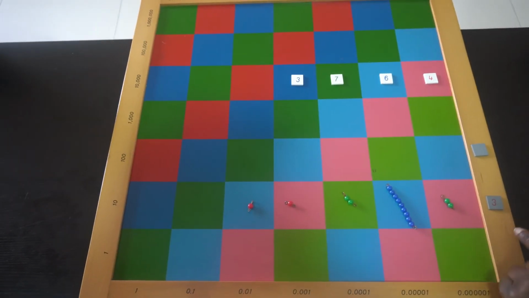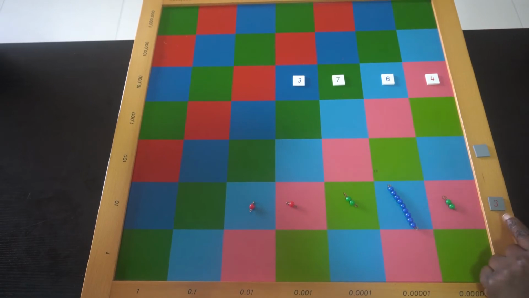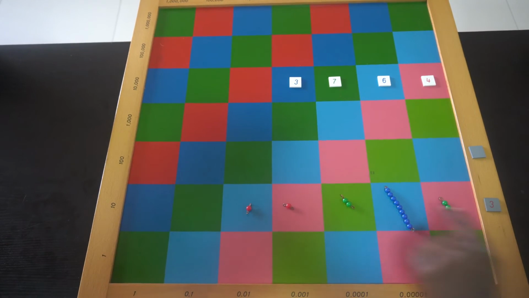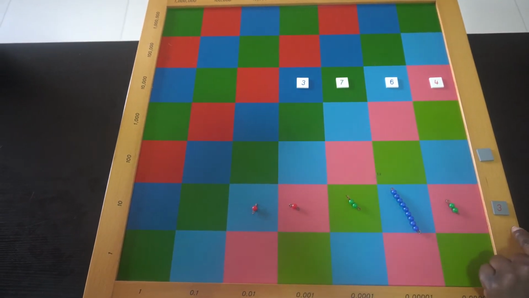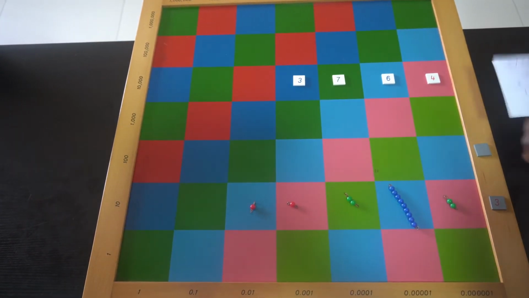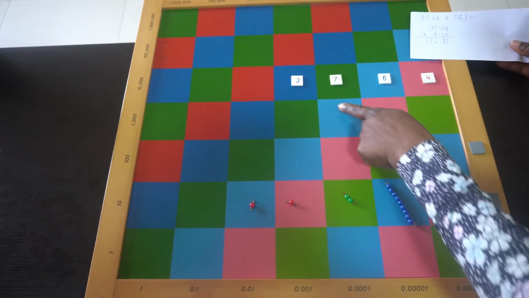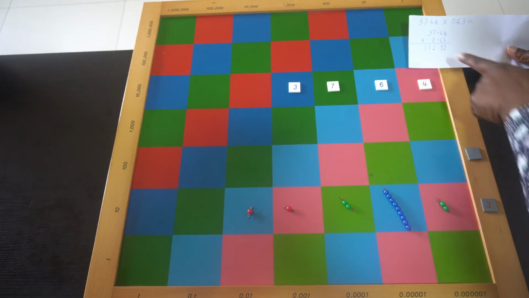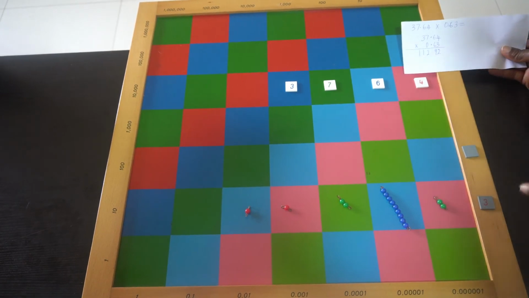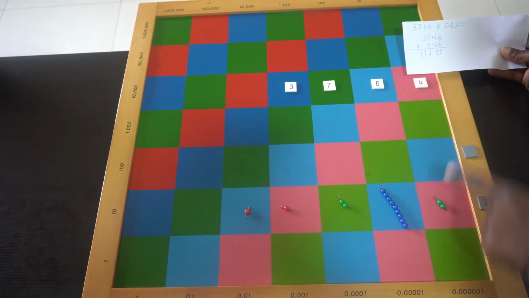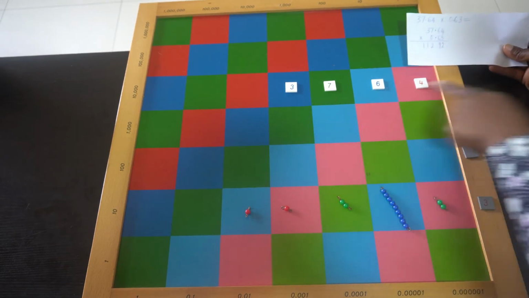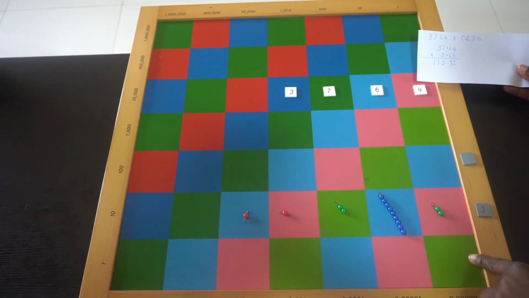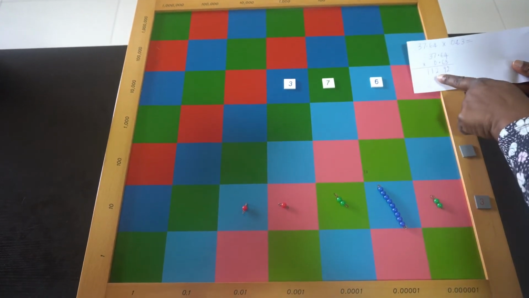In multiplying by our hundredths, we have our first partial product right here on the board. And I've written that out. 37 and 64 hundredths multiplied by 63 hundredths. We multiplied our multiplicand by 3 hundredths, and this is our first partial product, which I've written out here.